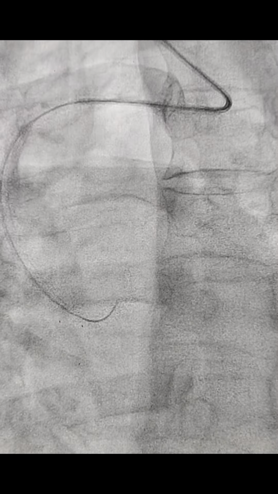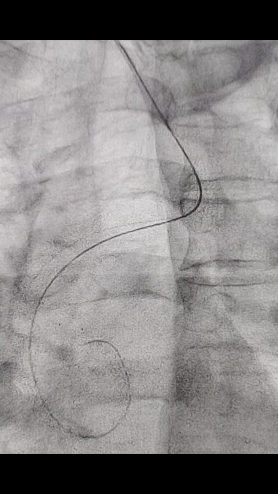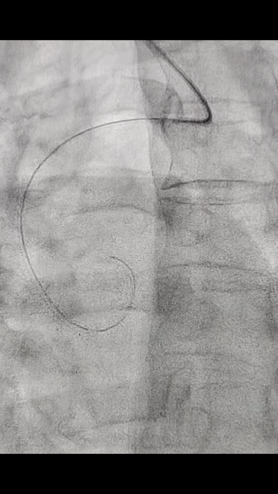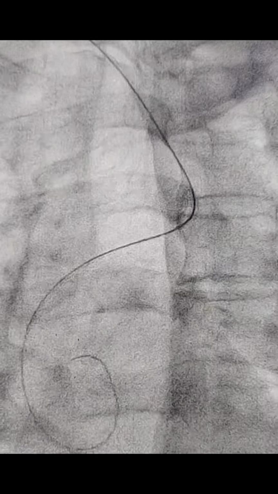So this is a 50 year old male patient, diabetic, hypertensive, presented with inferior wall ST elevation MI within 2 hours of chest pain, and we decided to do the primary angioplasty. This was a radial approach, but you can see there is a lusoria, and we could not engage the artery here. That is why we changed the approach to the femoral.